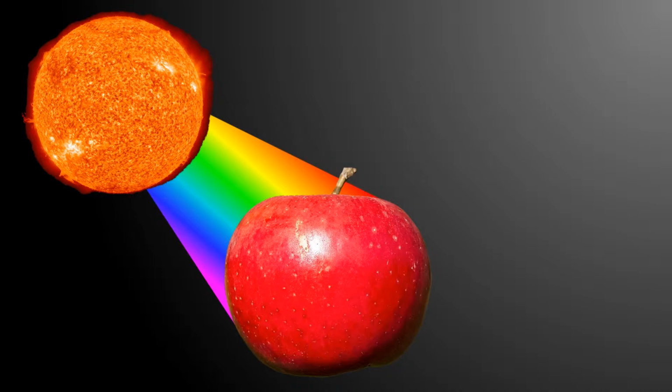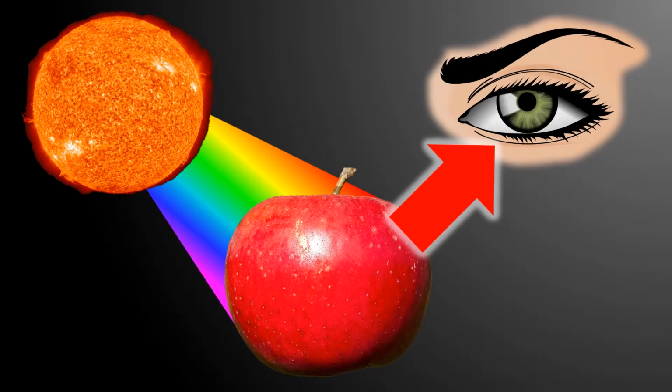When the light from the sun bounces off a red apple, the apple absorbs the green and blue parts of the visible spectrum and reflects the red part. This light is then detected by the cones in the back of our eyes, and we see the apple as red. So nothing has colour. Objects simply reflect different wavelengths of this small part of the electromagnetic spectrum.